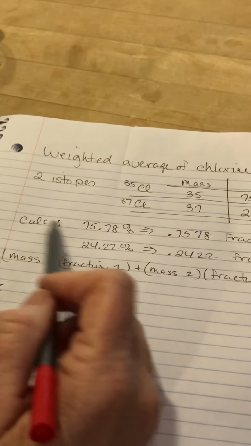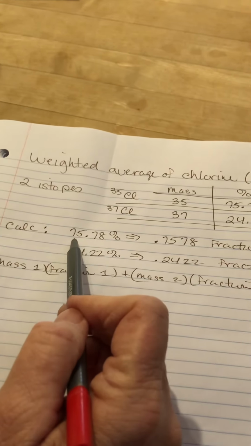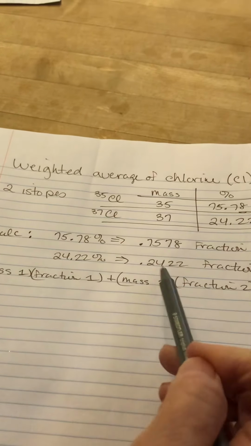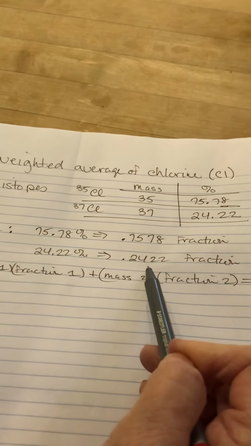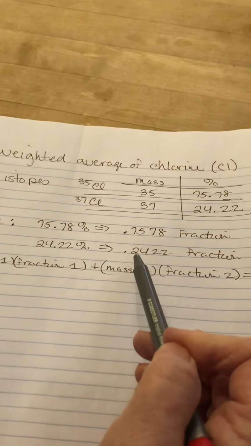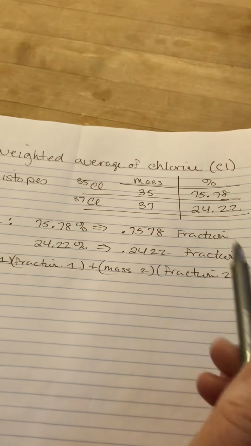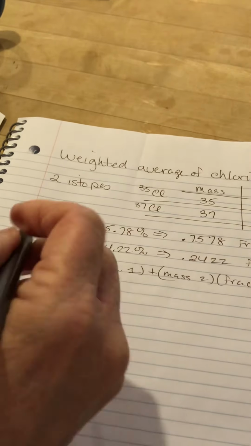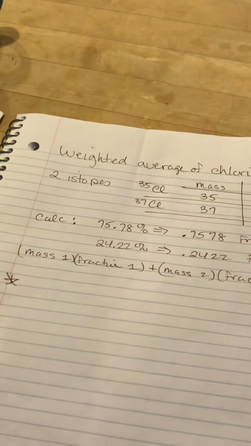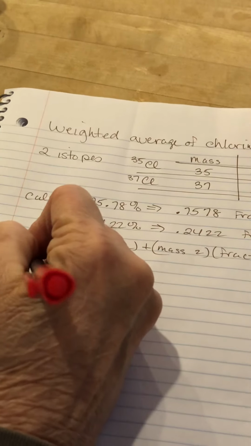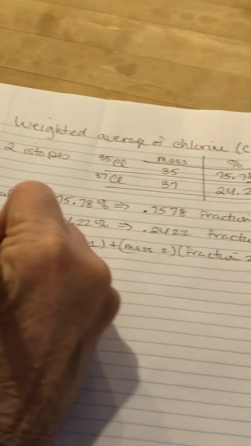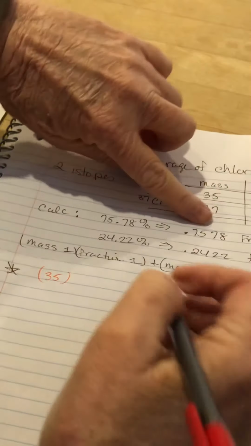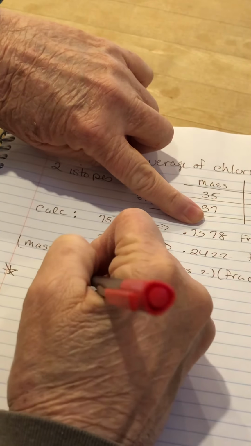So to do the calculation, the first thing we do is take the percentages, divide by 100, and get the fraction. Okay, 0.7578, 0.2422. Then to do the calculation, I take the mass of 1. Doesn't matter which one you pick, just make sure you get the right mass with the right fractions. So the mass of 1 was 35 AMU. The fraction of that is 0.7578.